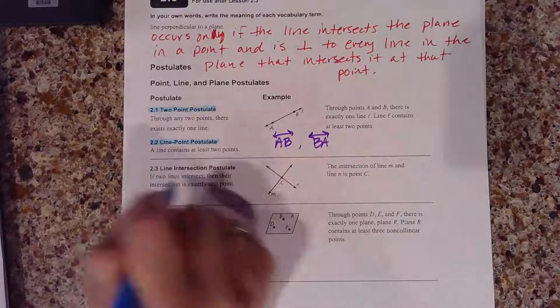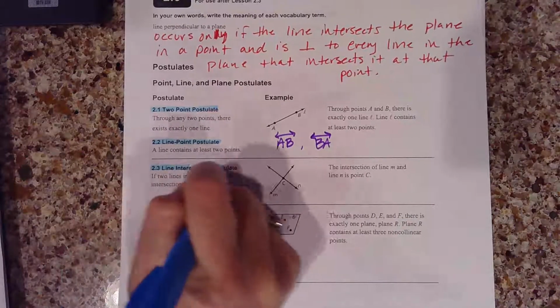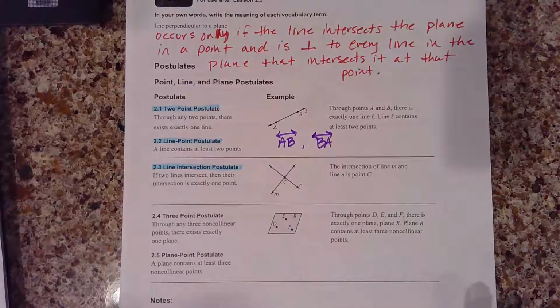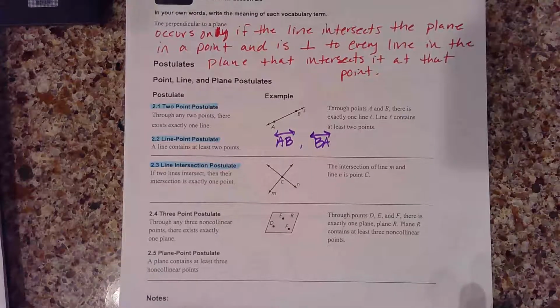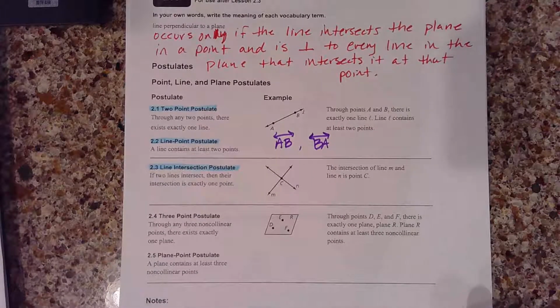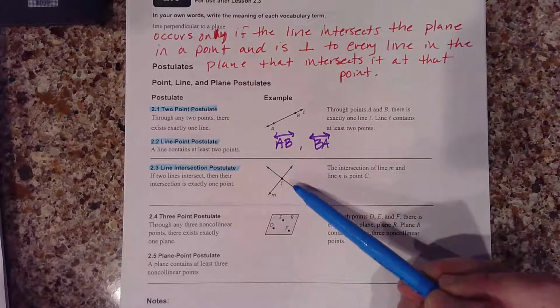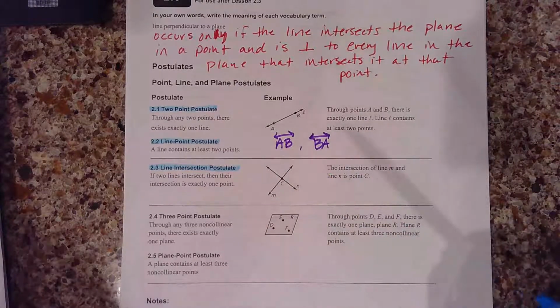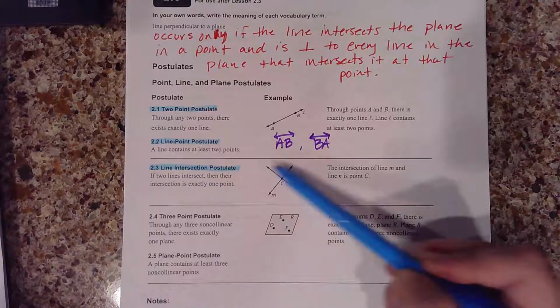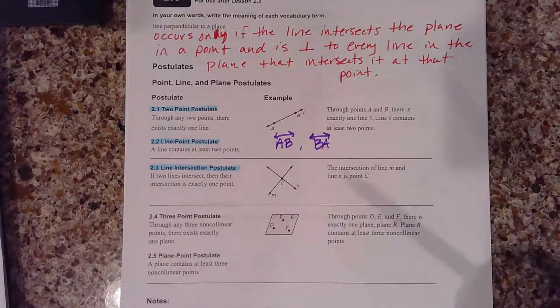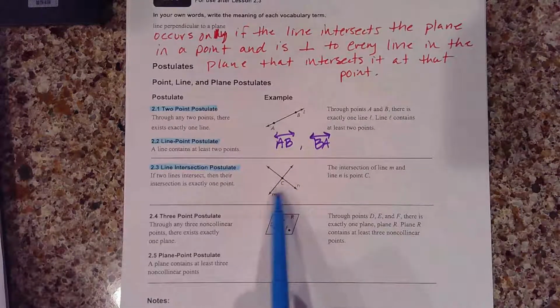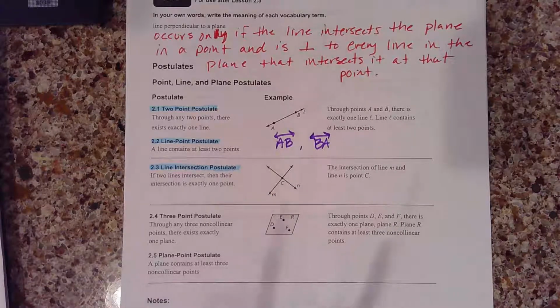Next one, 2.3, line intersection postulate. If 2 lines intersect, then their intersection is exactly 1 point. A lot of these are more common sense. What we're talking about here is 2 lines that intersect. Think about solving a system like you did in Algebra 1. So 2 lines intersect, there's 1 point at which they intersect. In this case, line M and line N intersect at point C.